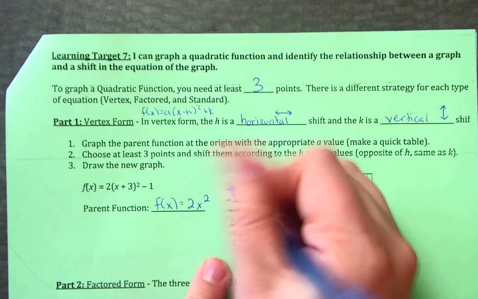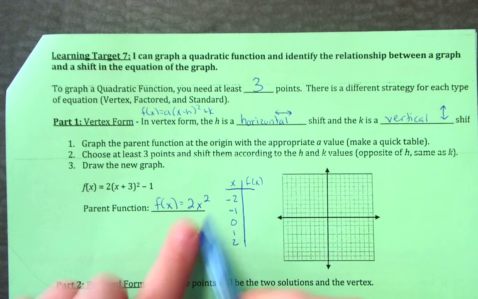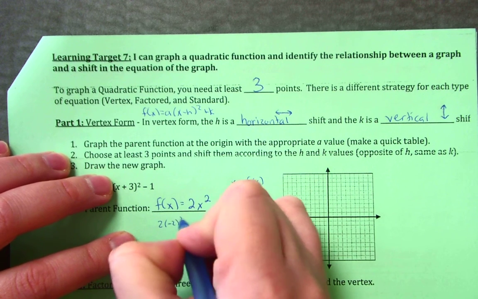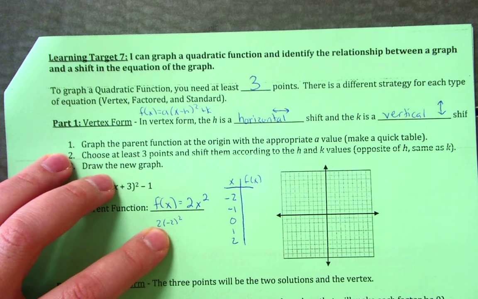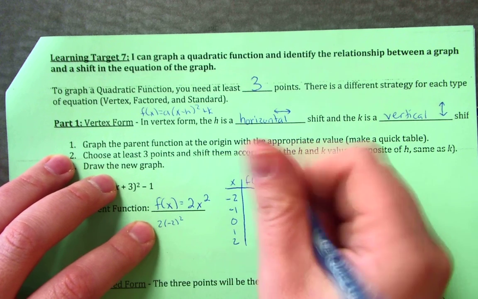And I'm just going to plug each of these values in for x to figure out what they equal. So -2 squared, that's going to look like this. Make sure you put the -2 in parentheses, because otherwise you're going to get a different value. So -2 squared is 4, and then 4 times 2 is 8.